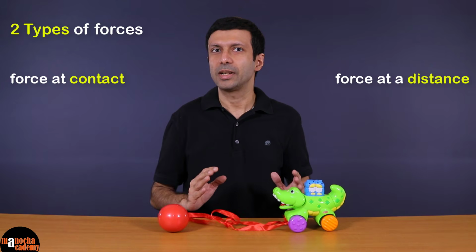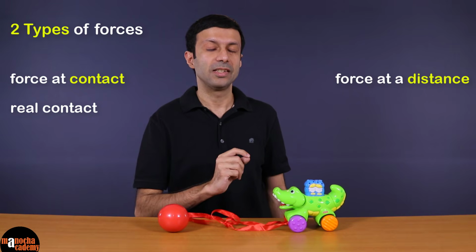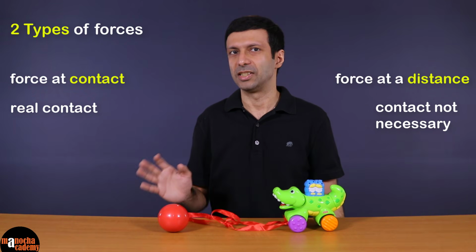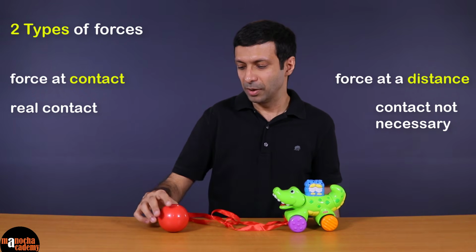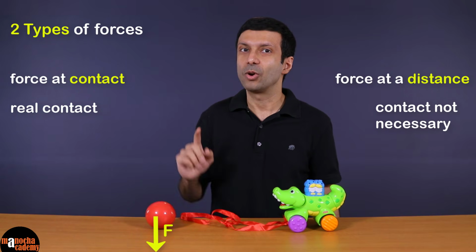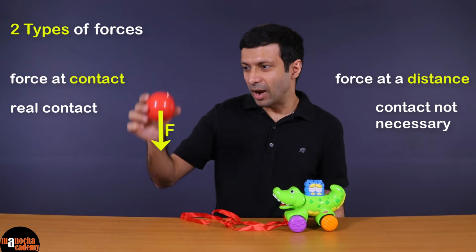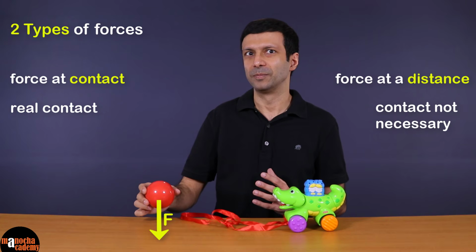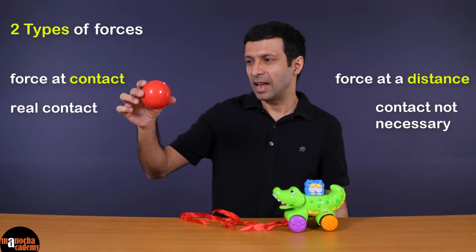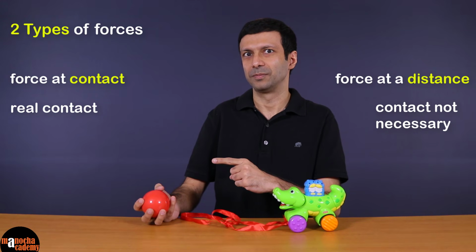So in force of contact, there's a real contact. But in force at a distance, contact is not necessary. For example, if I lift this ball and I drop it, how does the ball fall? That's right, due to the gravitational force on the ball. And gravitational force acts at a distance. There is no real contact here.